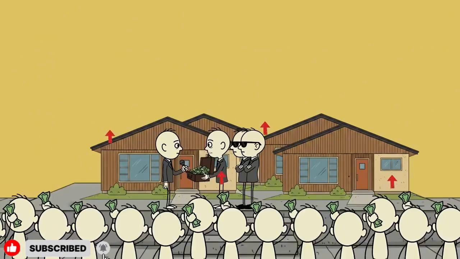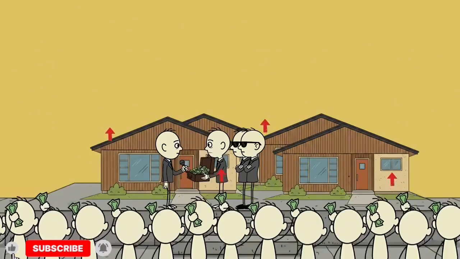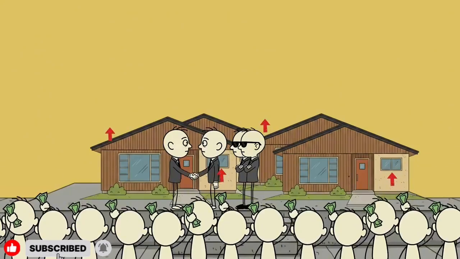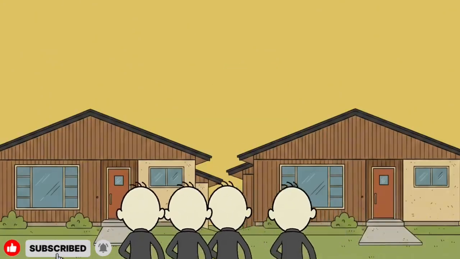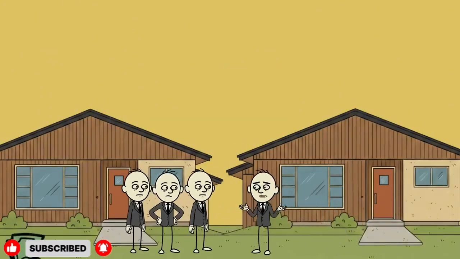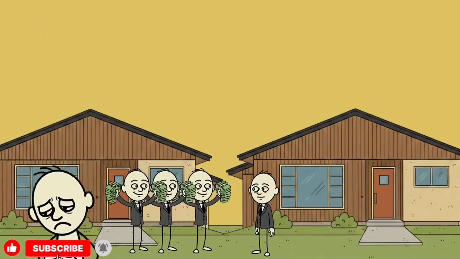Then investors entered the market. Corporations and wealthy individuals started buying homes not to live in, but to rent out or flip for profit. Housing became an investment vehicle instead of just shelter. When Wall Street treats homes like stocks, regular buyers get priced out.